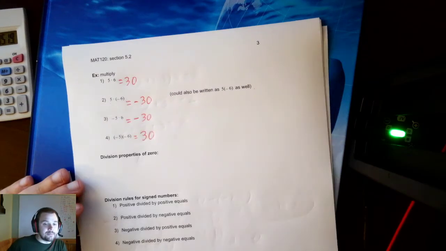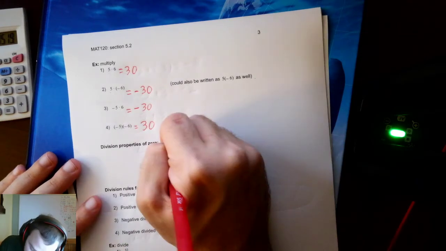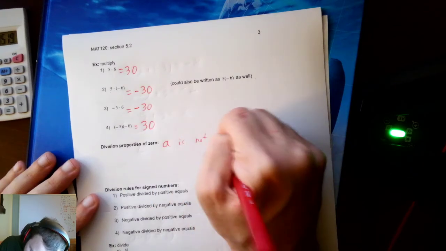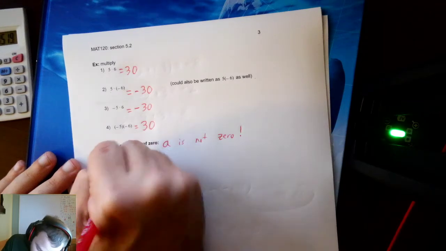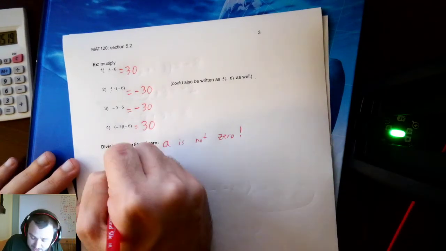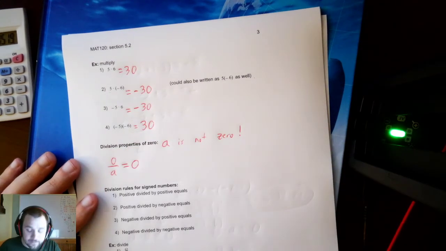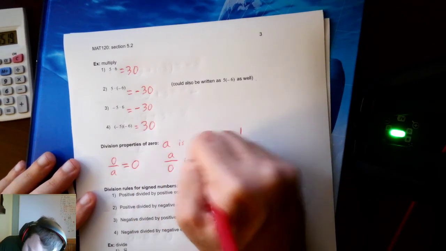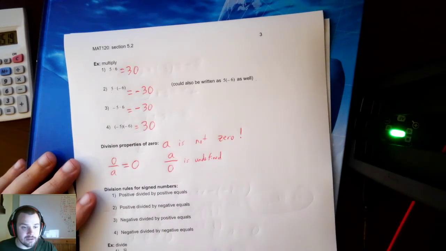So that's multiplying. What about dividing? Let's talk about dividing by 0 first. So here, the letter A is not 0. And so 0 over A, 0 divided by any number that's not 0 is 0. A over 0 is undefined. We cannot divide by 0. That's a no-no. No dividing by 0.